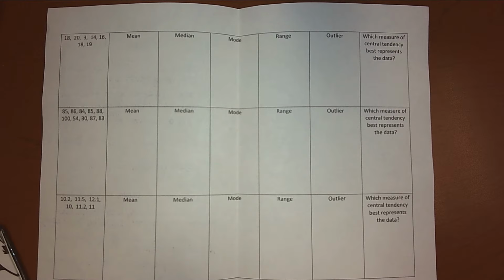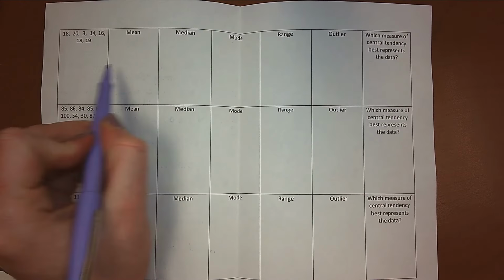In this next video, we're going to be working across this column at the top. So we've got a data set: 18, 20, 3, 14, 16, 18, and 19. And the first thing that we're going to do is find the mean of that data set. And so if you look back, in order to find the mean of a data set, we add up all the values and divide by how many there are.